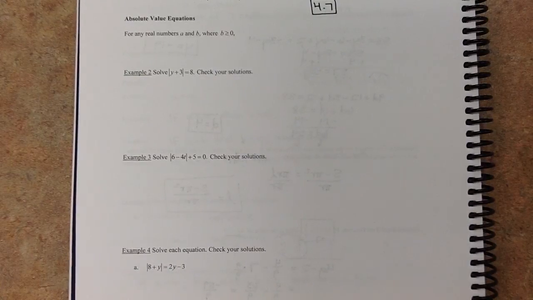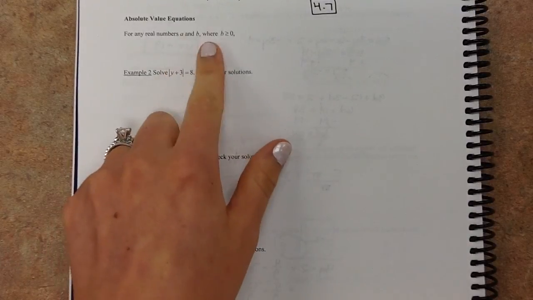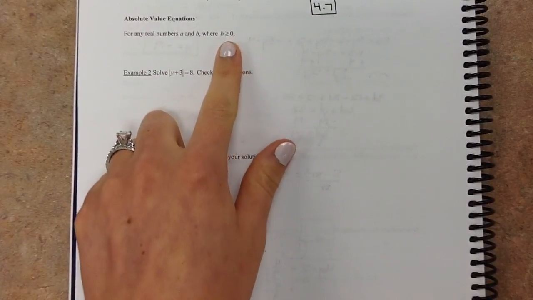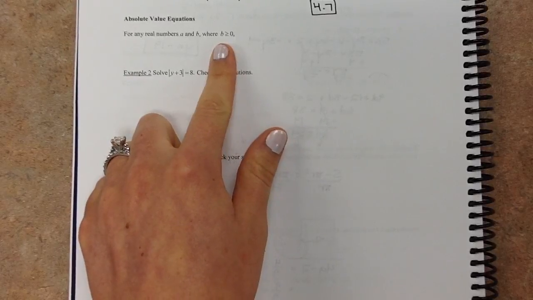Okay, so in the second half, we're going to look at the equations for absolute value rather than expressions. So this opening remark is going to basically guide you through how to set up the equations every single time. So say we've got real numbers a and b, and then b has got to be something positive. That's important. It'll come up in a little bit.